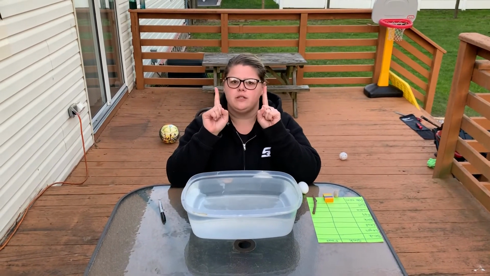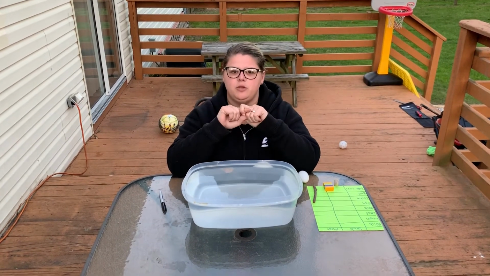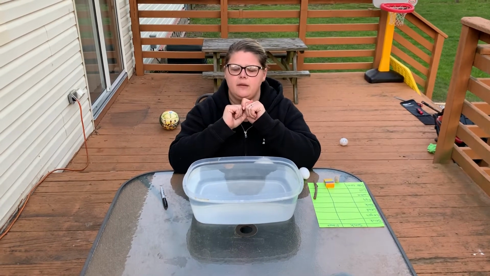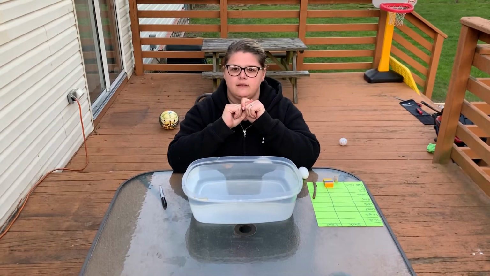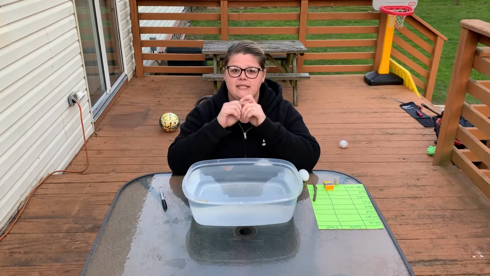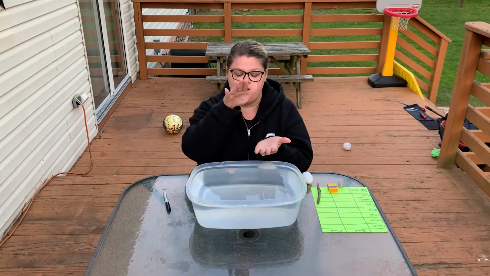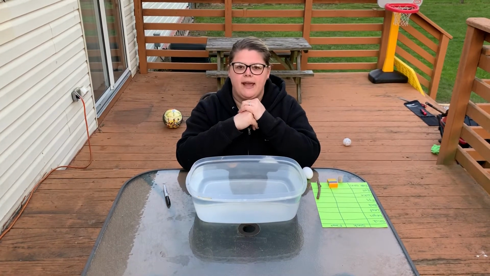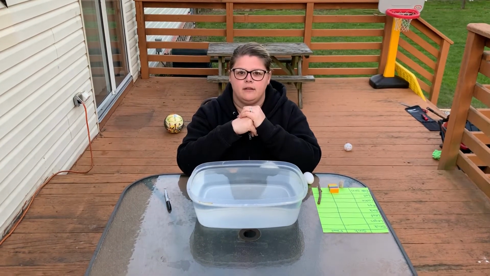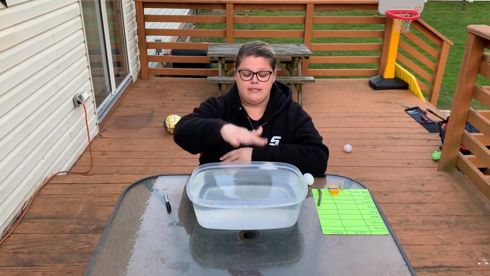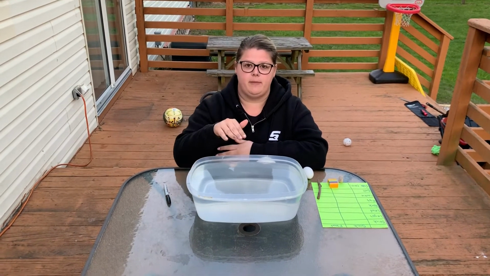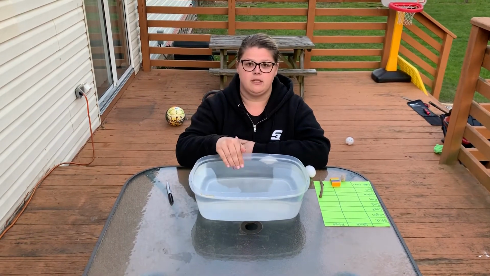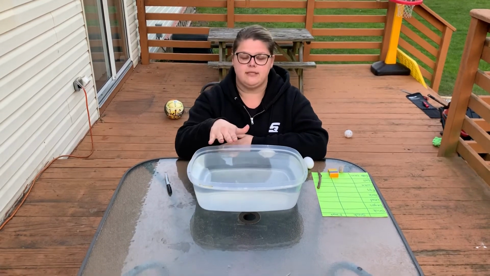So Miss Rebecca talked to you about sink and float, and she told you what they mean. Do you remember what sink means? Good. Sink means that it goes down. It goes to the bottom of the water. And what about float? What would it mean if the item was floating? Good, it would sit on top of the water. It would not go to the bottom. So if it sinks, it's going to go to the bottom, and if it floats, it will sit on top.